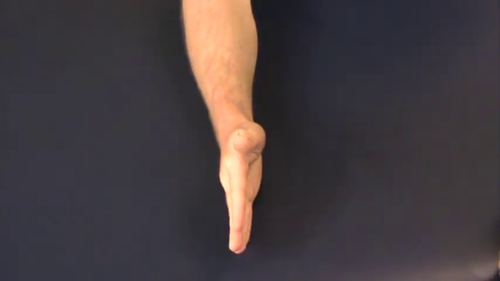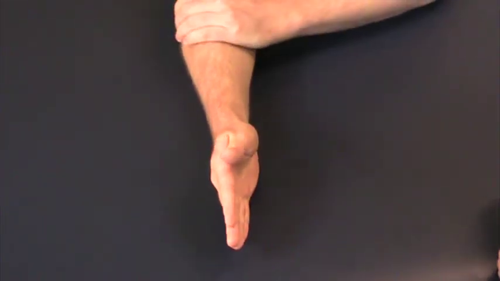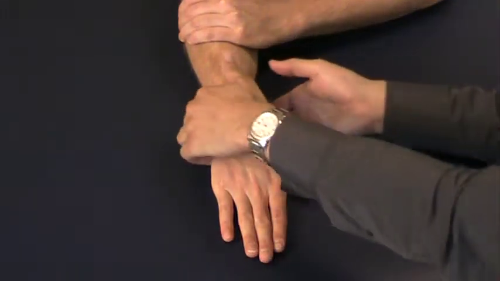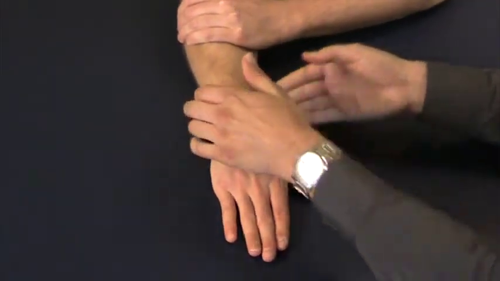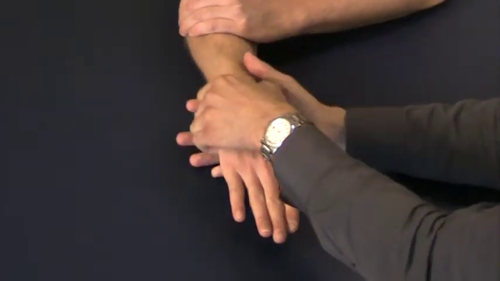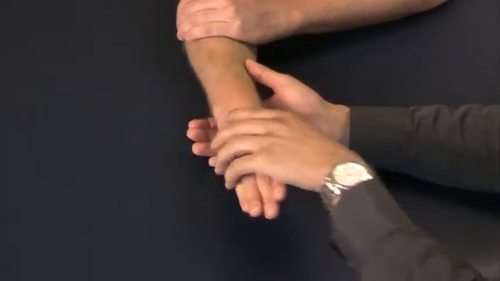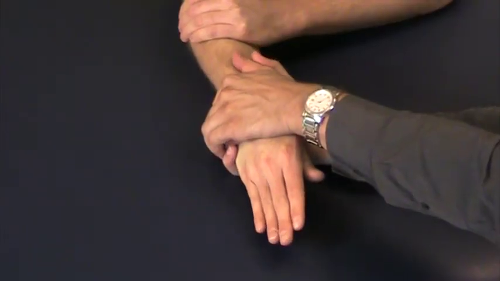What we want to do now is assess for supination and pronation. So put your palm flat on the table for me, please. Thank you. And now here we go with some overpressure. Very good. And what I'll now ask him to do is to try and bring his palm back up, facing up. So this will be manual muscle testing for supination while I provide a resistance.